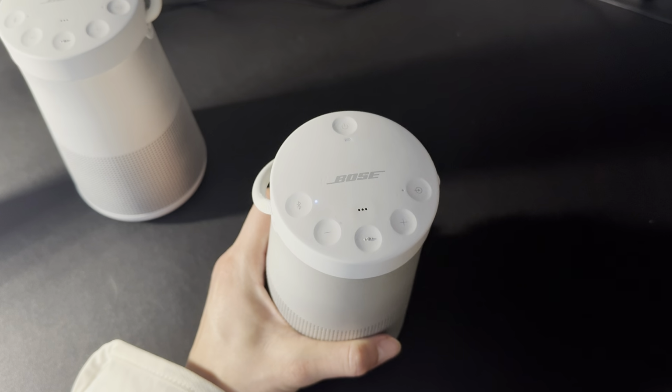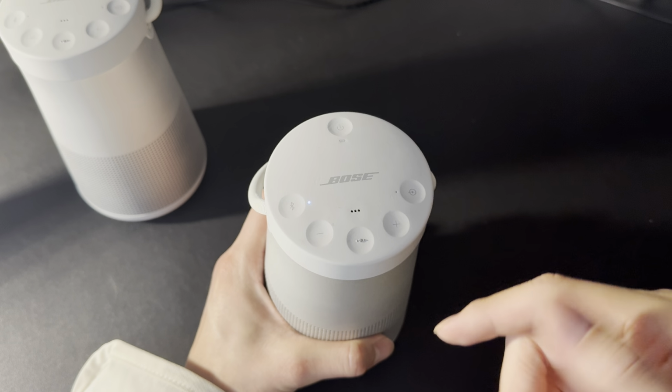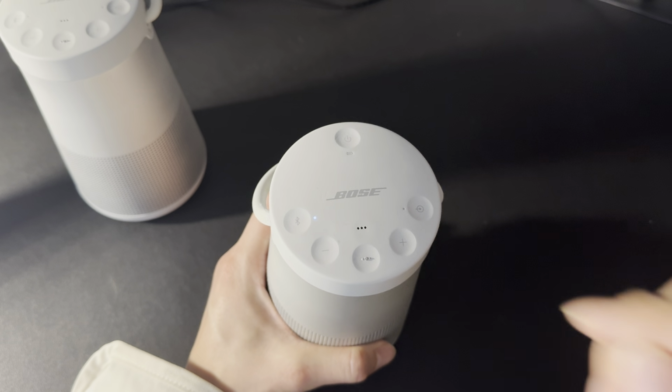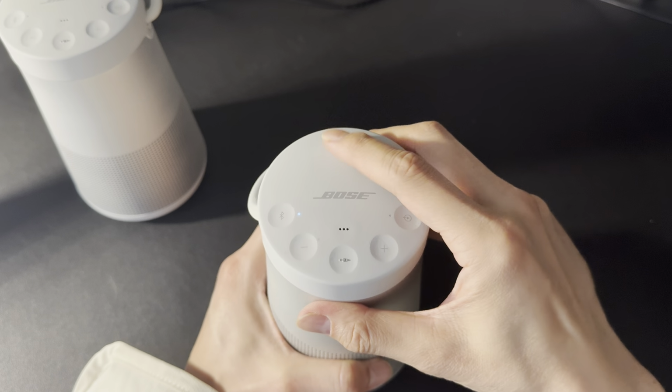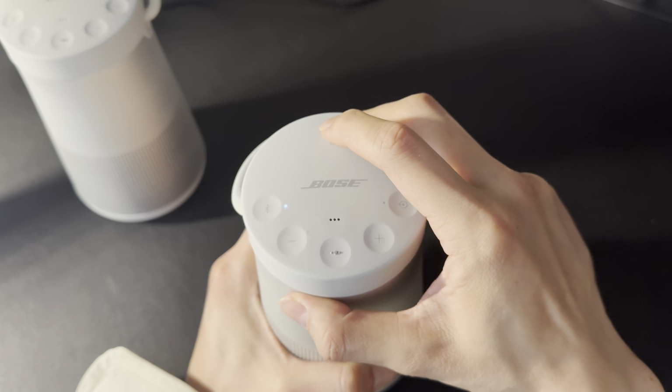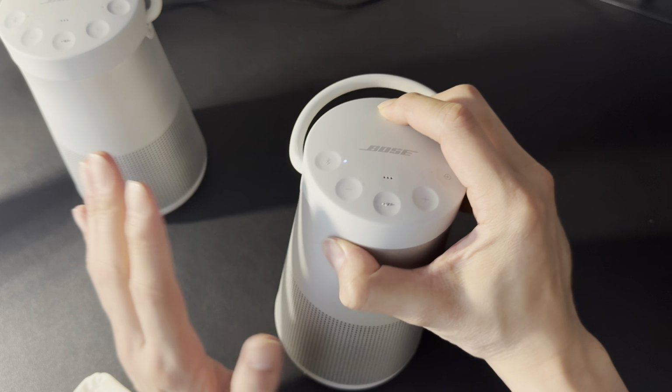Hey guys, do you need to change your Bose speaker into Italian? Well, this is how you do it. All you have to do is go ahead and do a hard reset. And what that is, is just holding down the power button. Hold it down. It's going to say the battery percentage.